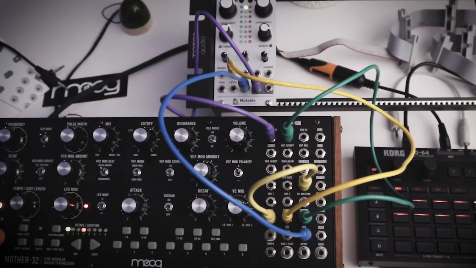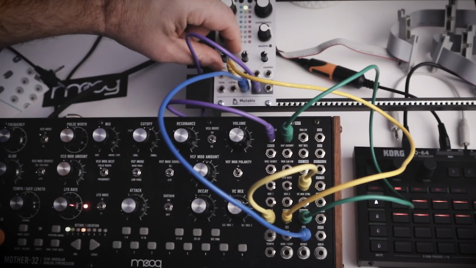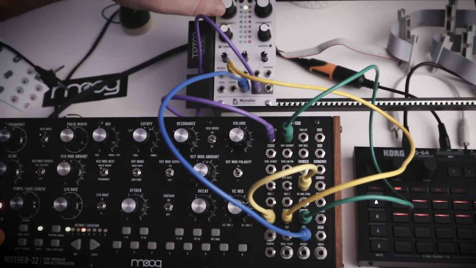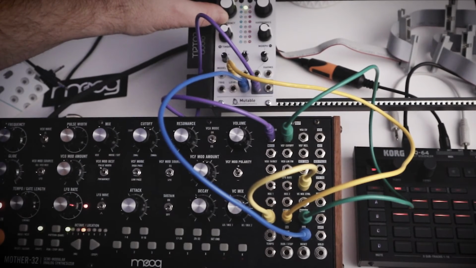It just sounds so good. And if I mess with the frequency knob, you can hear that.